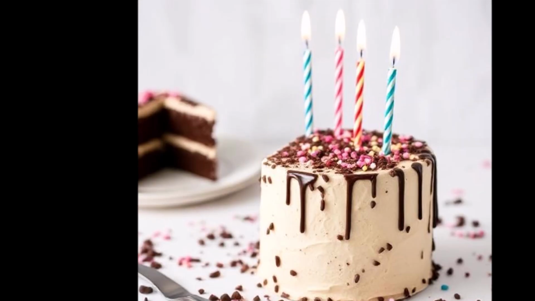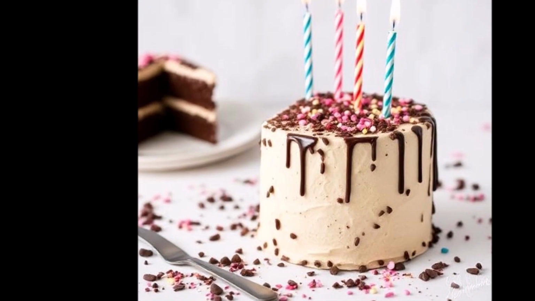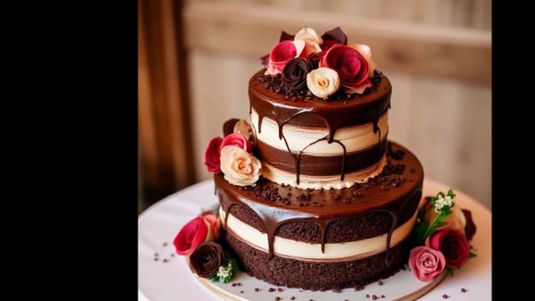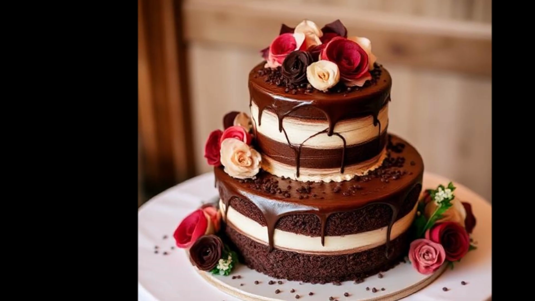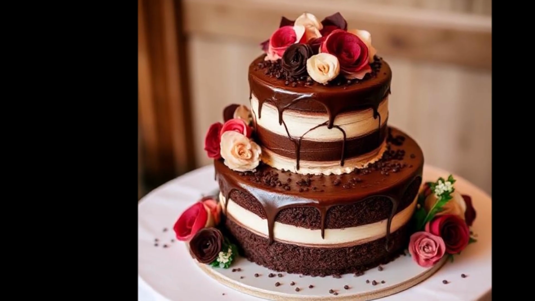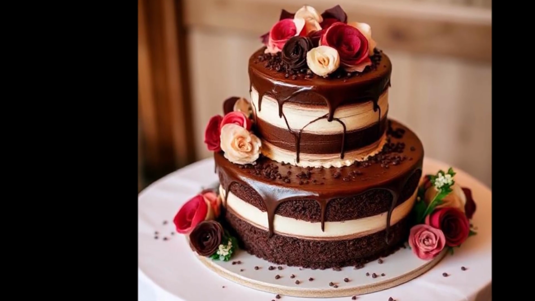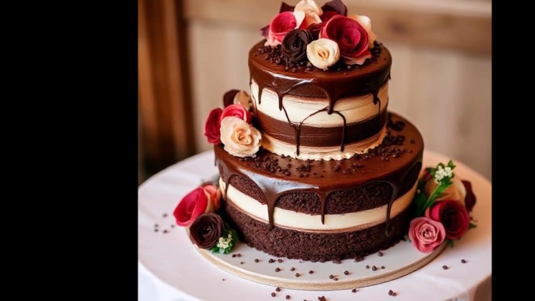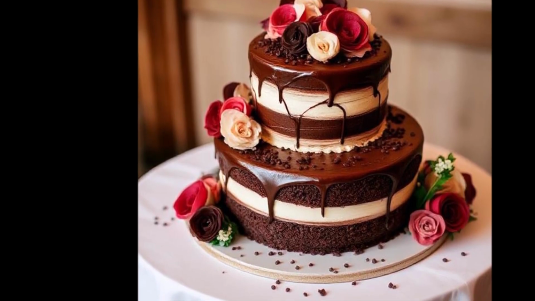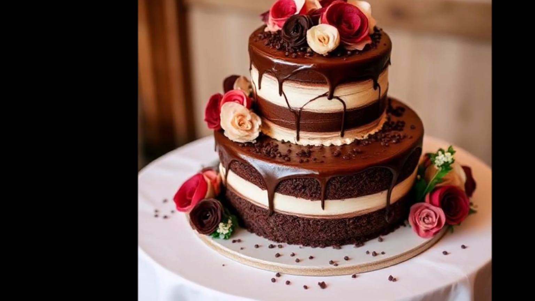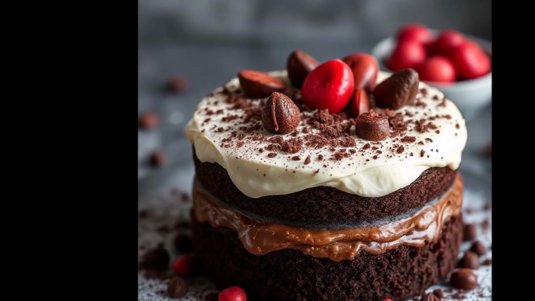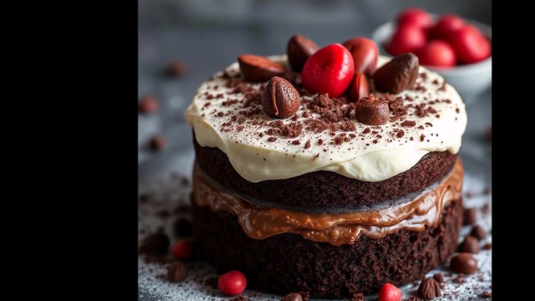Chocolate mousse filling. 2 large egg yolks. 2 tablespoons, 26 g, granulated sugar. 1 cup, 235 milliliters, heavy whipping cream, divided. 3.5 ounces, 100 g, dark chocolate, finely chopped. 3/4 cup, 86 g, powdered sugar.